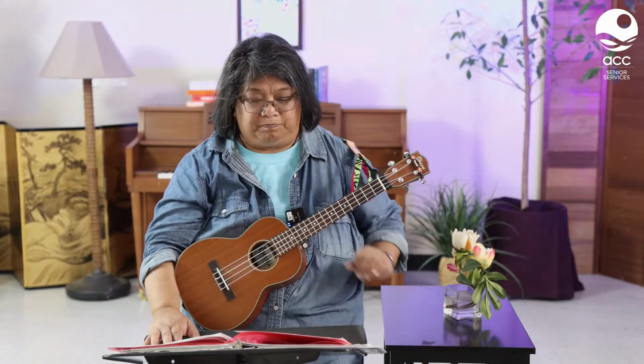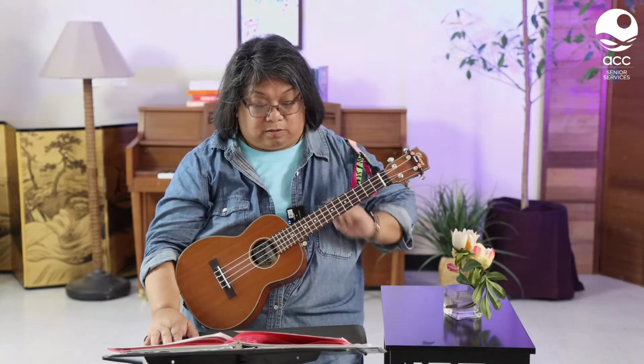The A and the B are a whole step away from each other. The D and the E are a whole step away from each other. The B and the C are half a step, but the C and the D are a whole step away from each other. Okay? So that is true for every single one of these strings when we're looking at the diatonic scale notes.